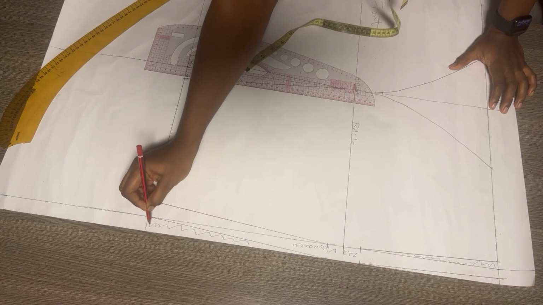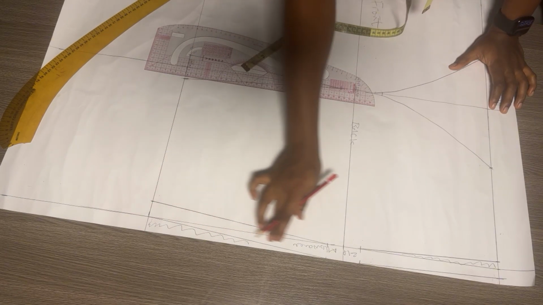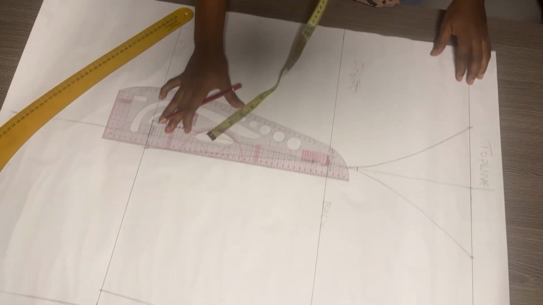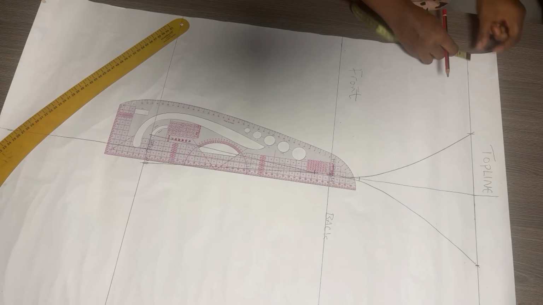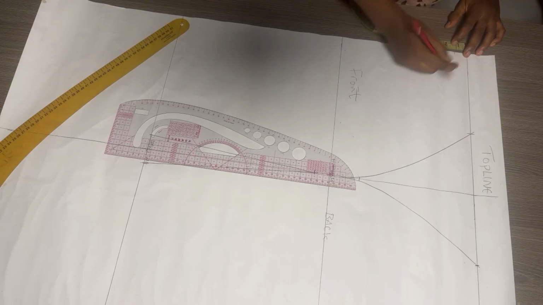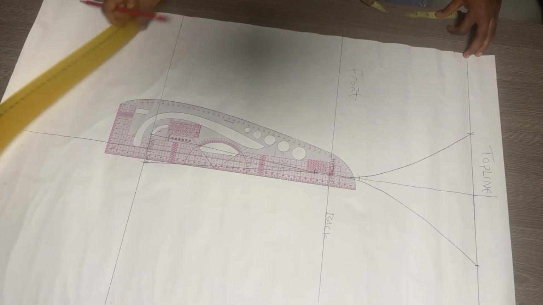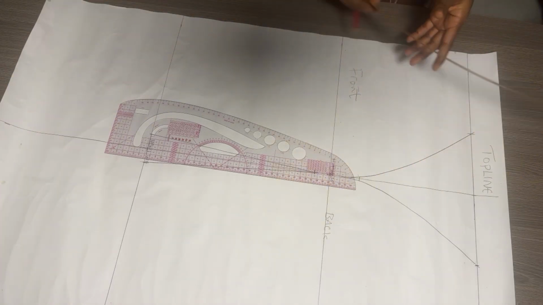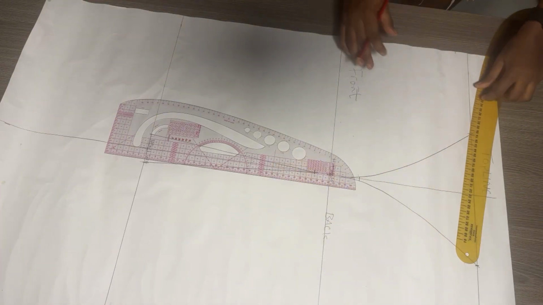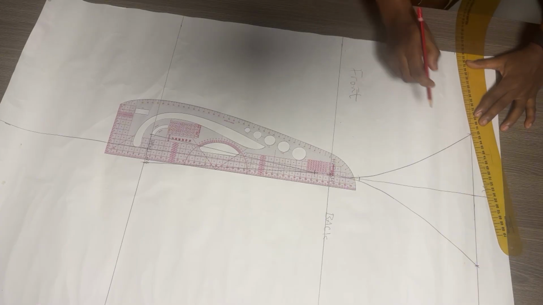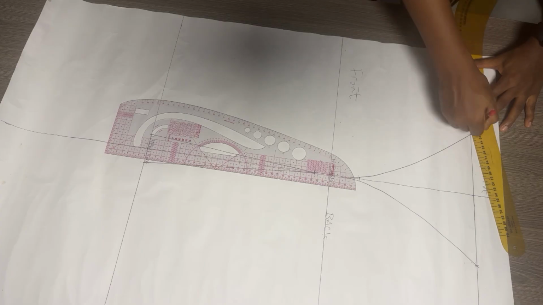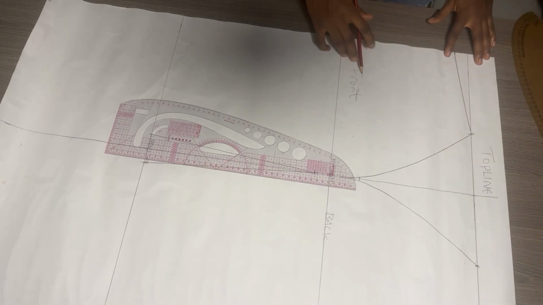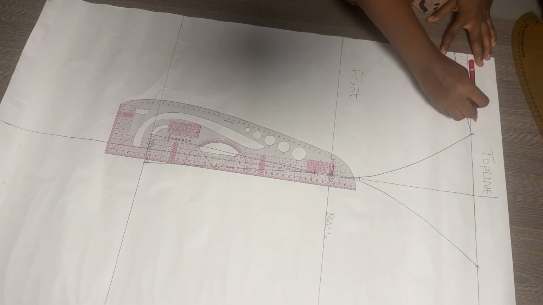Here you cut it out. So using this line here. Then on the front pattern, we'll bring it down by 1 inch. Take it down 1 inch and curve it to this mark. So here we'll cut this out.